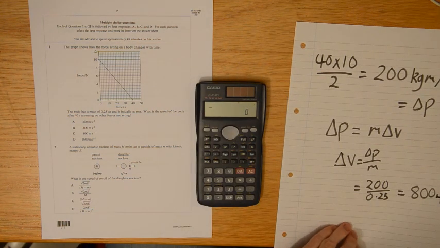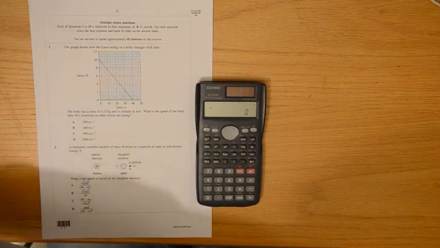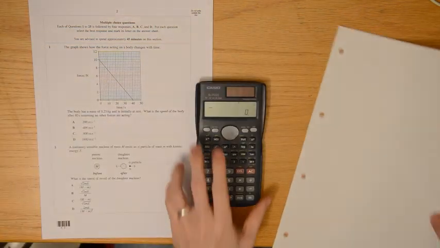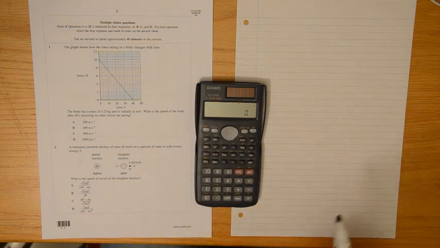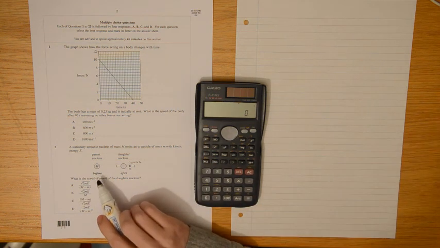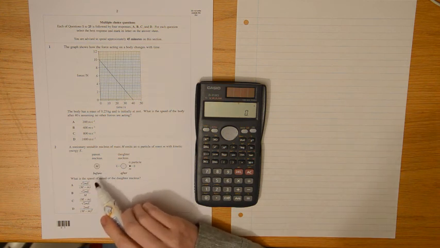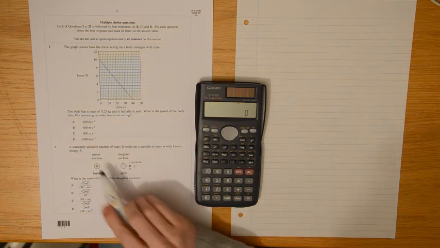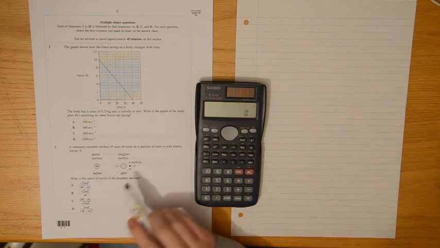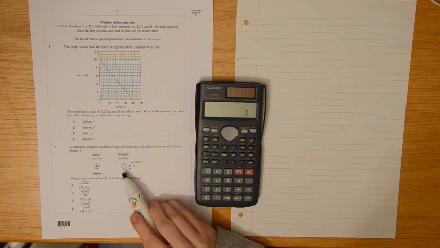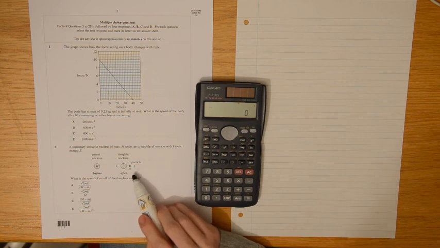Now our second question is a classic example of a conservation of momentum type question. We have a parent nucleus first of all with a mass of capital M, and it's stationary, so its momentum initially is going to be 0. After that we have a daughter nucleus being produced and an alpha particle.